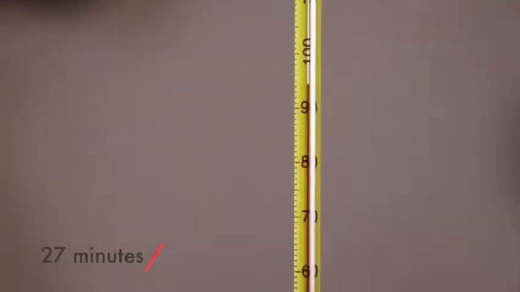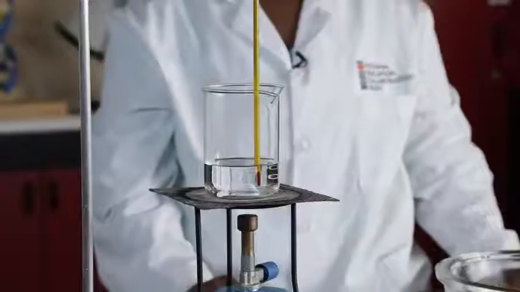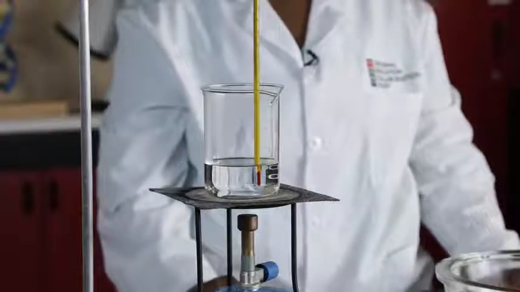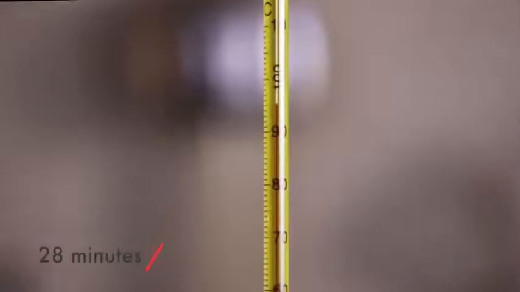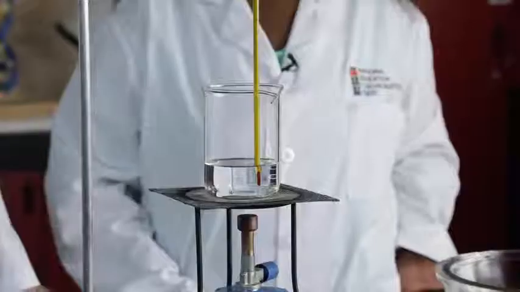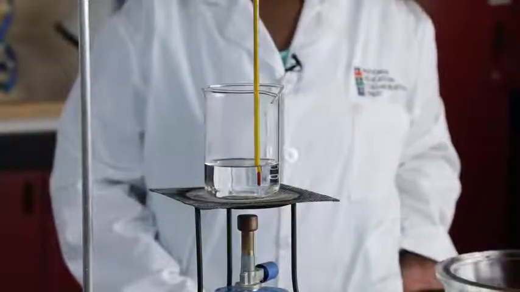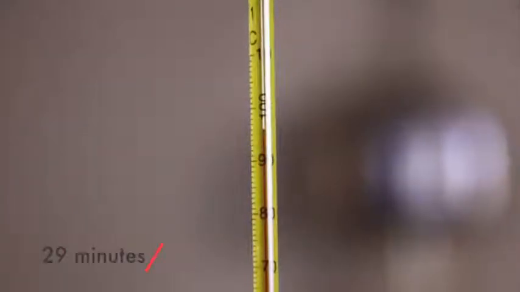This is a thermometer reading at 27 minutes. Write it down yourself. This is what the beaker looked like at 27 minutes. This is a thermometer reading at 28 minutes. Write it down yourself. This is what the beaker looked like at 28 minutes. This is a thermometer reading at 29 minutes.